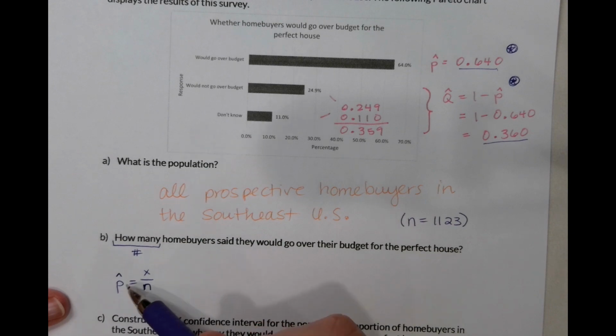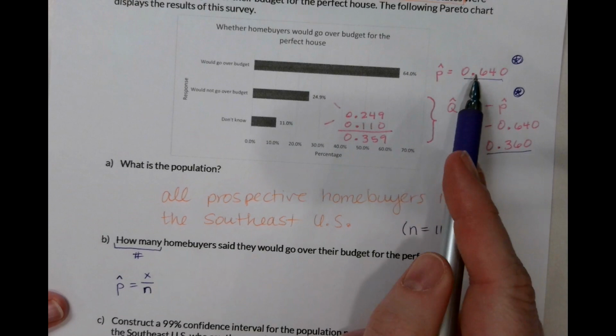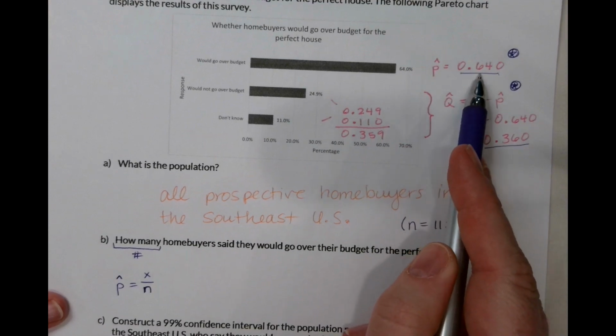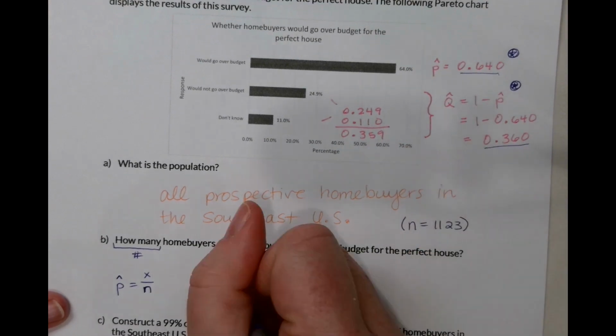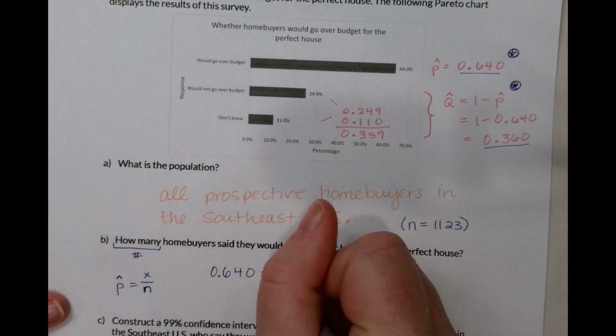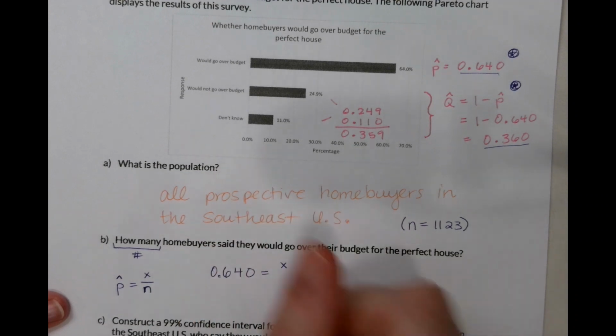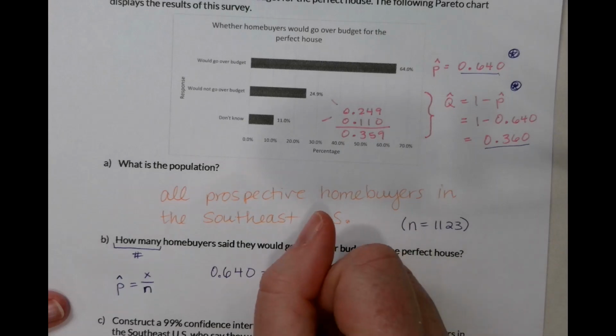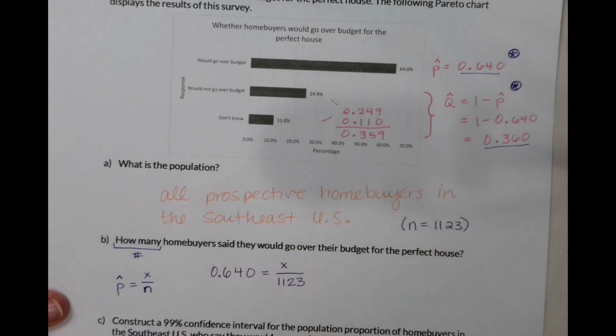Well, since I know that my p hat is 0.640, I'm looking for that, and my sample size is 1,123. I can set up this same formula, put the numbers in that I know, the p hat and the N in this case, instead of the X and the N.